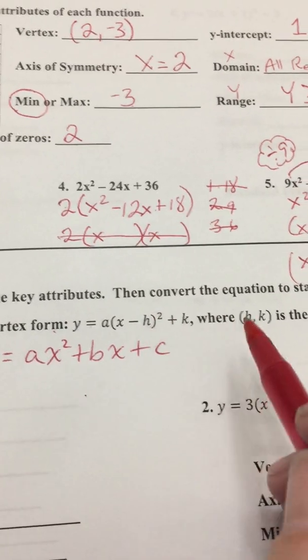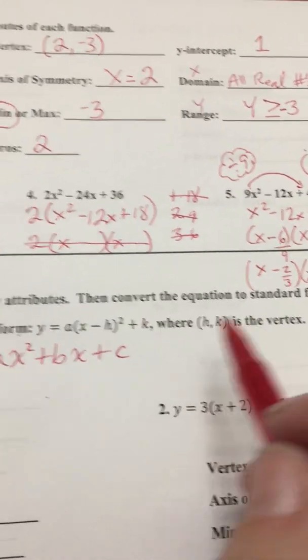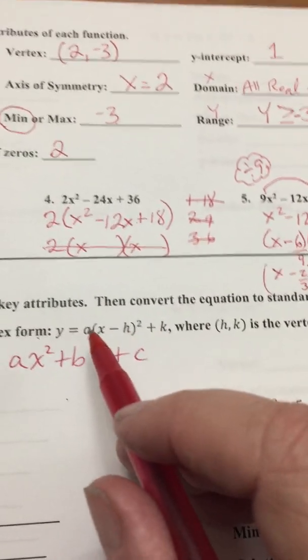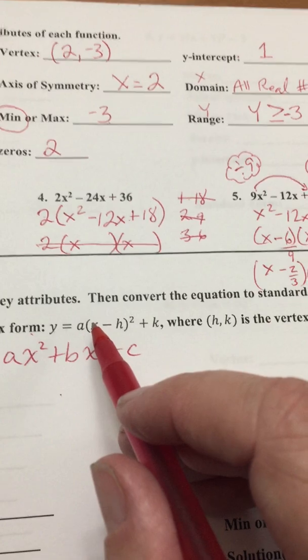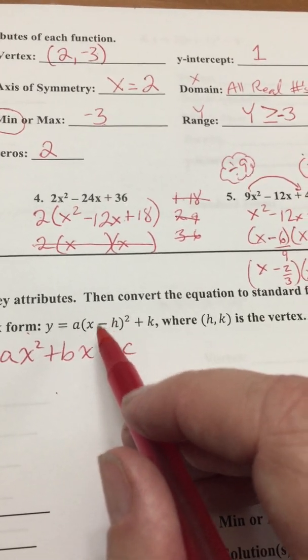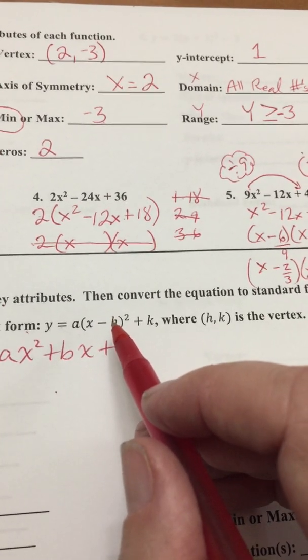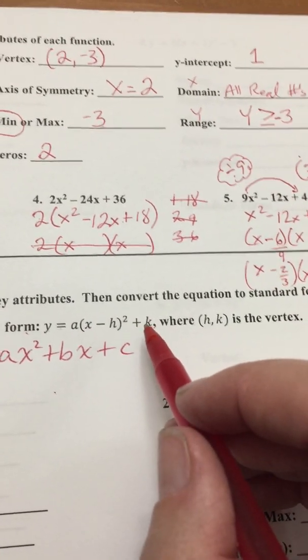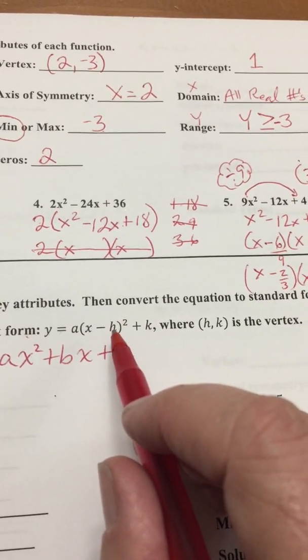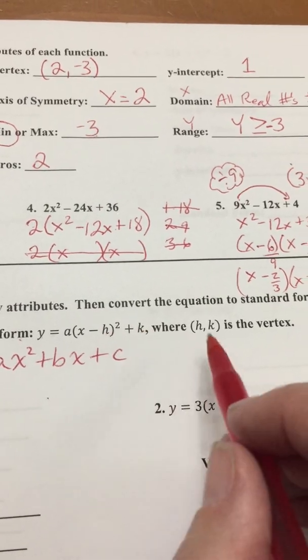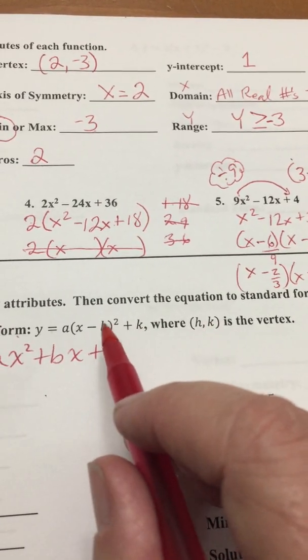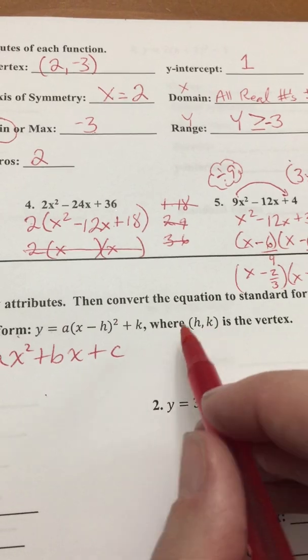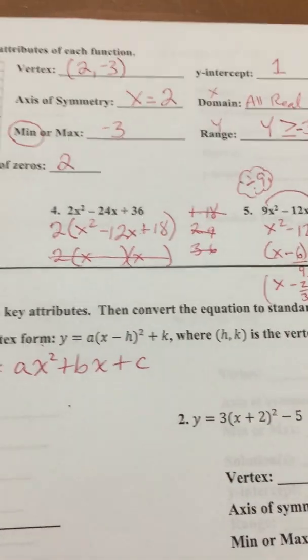But what we can see is the vertex, okay? So that's why they call it vertex form. You have a number here in front, you got x, you got whatever sign this winds up being, and then you have a number here, and this whole parentheses is being squared. And then you have a number being added or subtracted on the end. This number where the H is and this number where the K is are your vertex in that order. H, K. That's your vertex of the parabola.